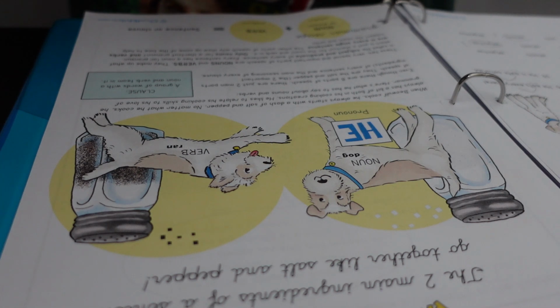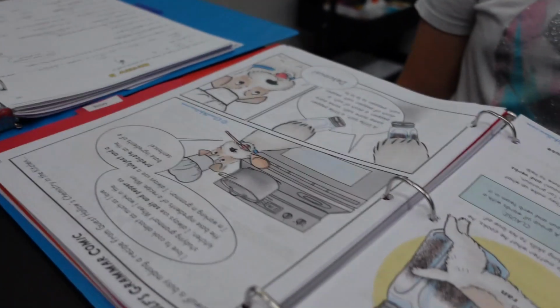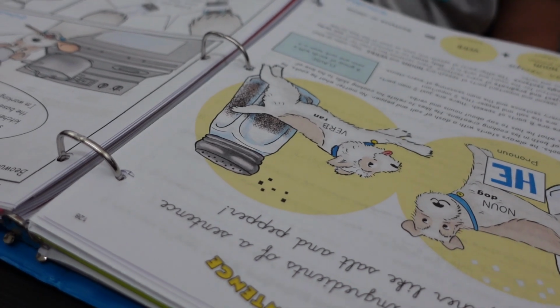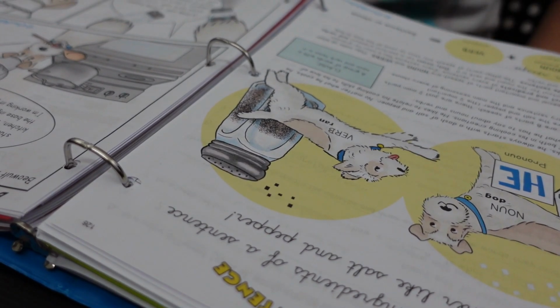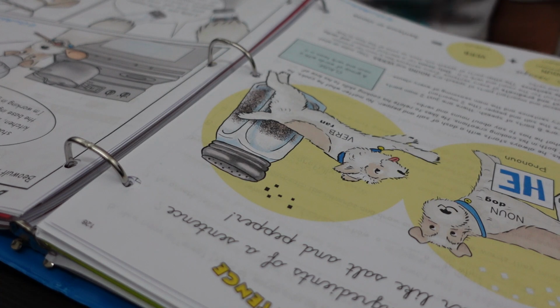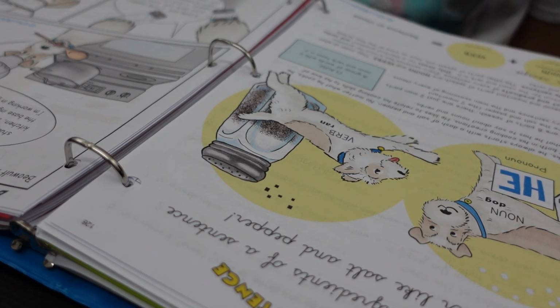Only nouns or a shortcut pronoun and verbs are in every single sentence. The other parts of speech only show up some of the time to help support the nouns and verbs. Perfect. So what is Beowulf telling us here? What is the salt and pepper of every sentence? Salt and pepper of every sentence is a noun and a verb. So every sentence has to have a noun and a verb.